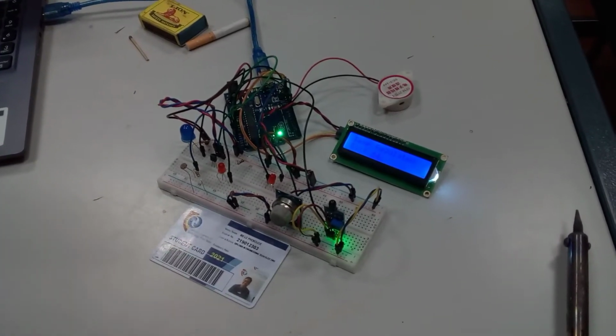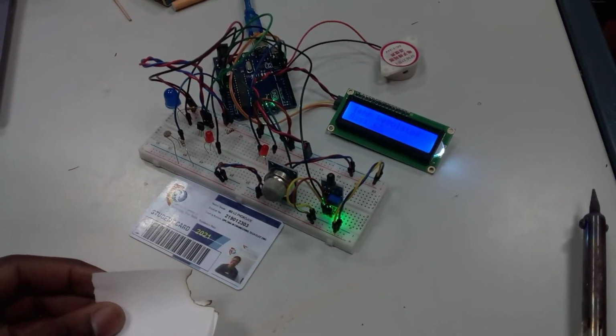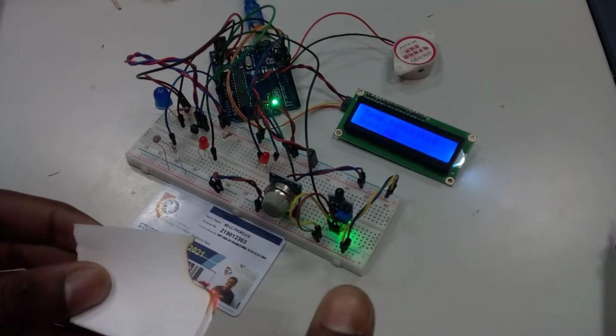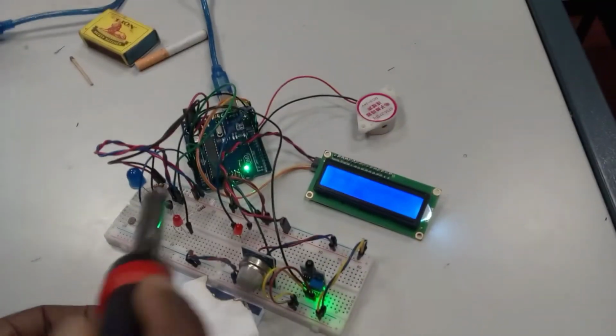And when temperature is high and there is smoke in the room, the buzzer will turn on. Let's see. Here's the smoke.